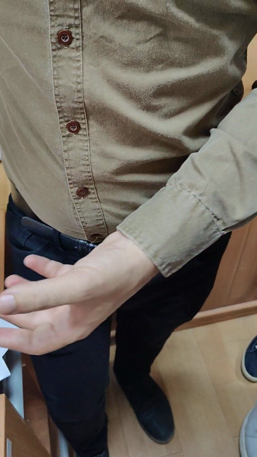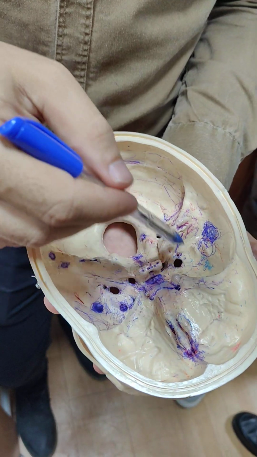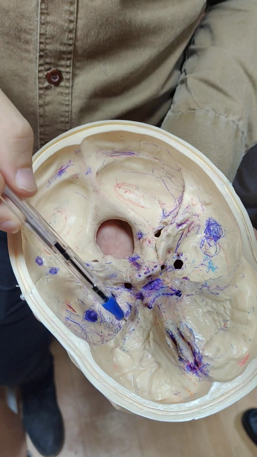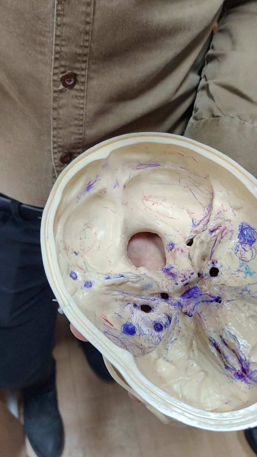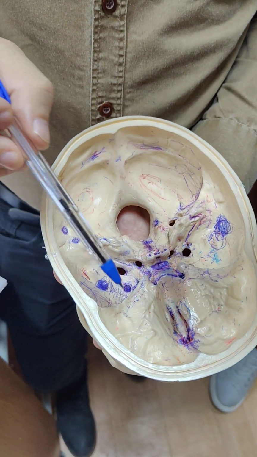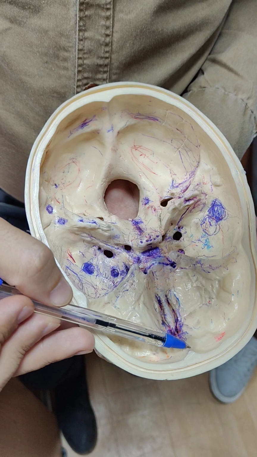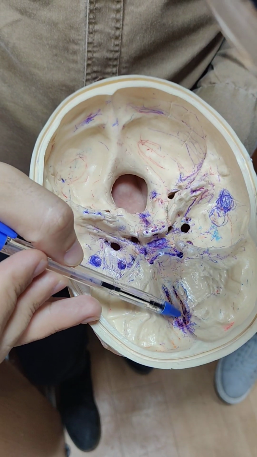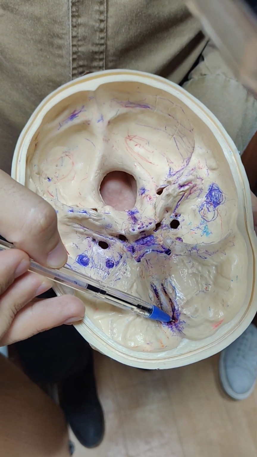After calvaria, when we assess the superior view of the base of the skull, we see cranial fossa: anterior cranial fossa, middle cranial fossa, and posterior cranial fossa. The specific features in the anterior cranial fossa. The first, at this level, I have frontal crest. Here, crista galli. Between these two, we have foramen cecum at this area.